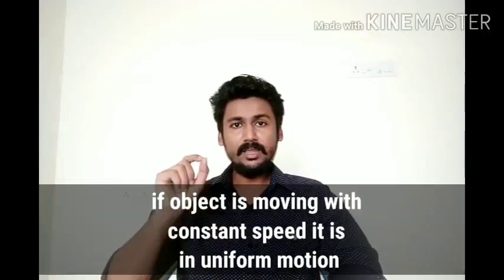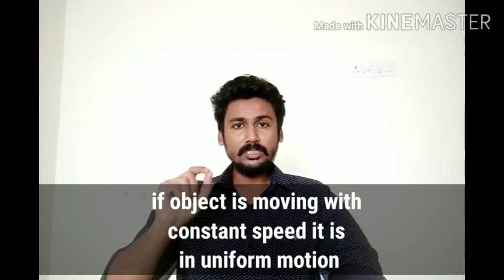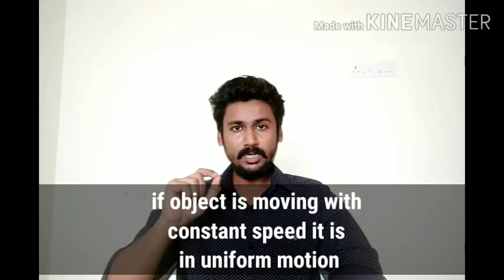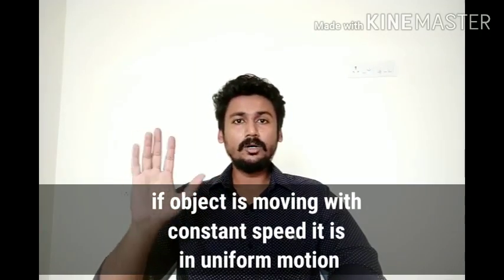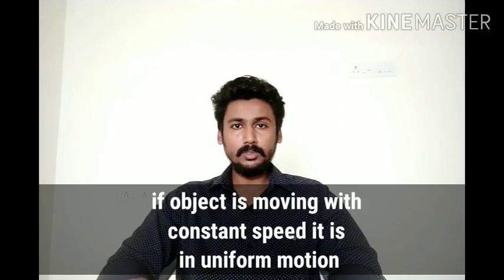Or another way to look at it is, if an object is moving with a constant speed, we say the object has uniform motion. This is the concept of uniform motion.